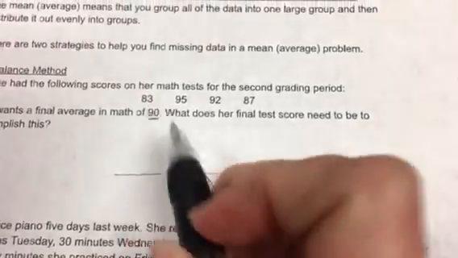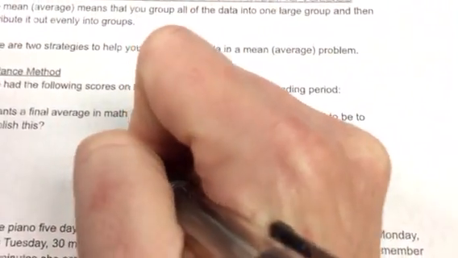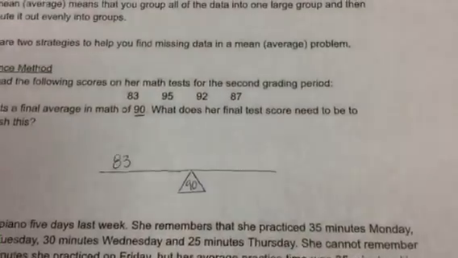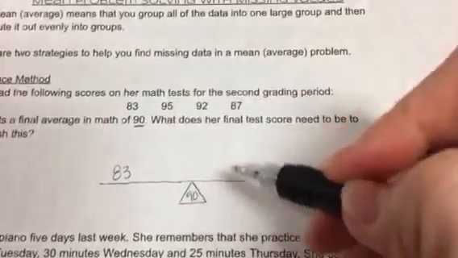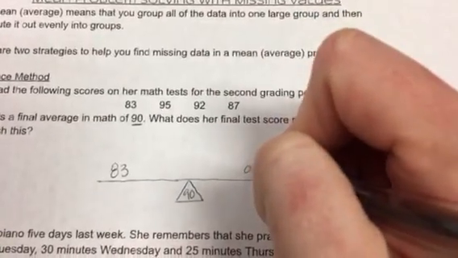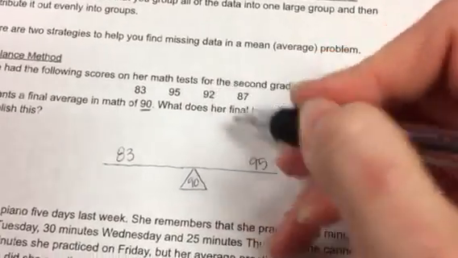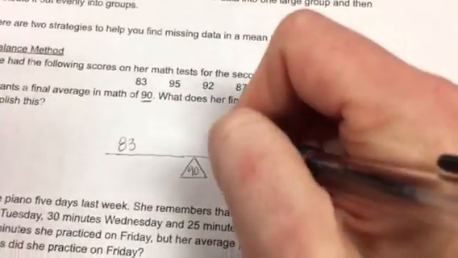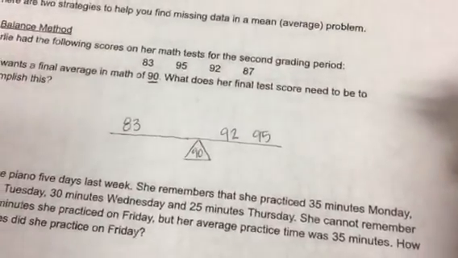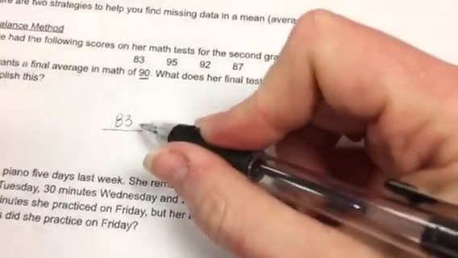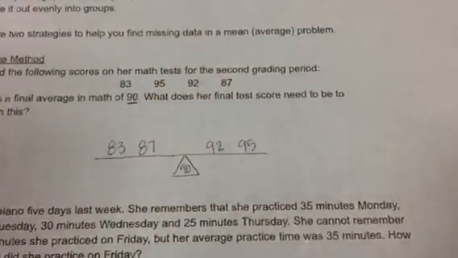Now, 83 is less than 90, so I'm going to write it right here. 95 is more than that balance point, so I'm going to write it up here. 92 is also more, but it's less than 95, so I'm going to put it here. And 87 is less than 90, but more than 83, so I'm going to put it right here.